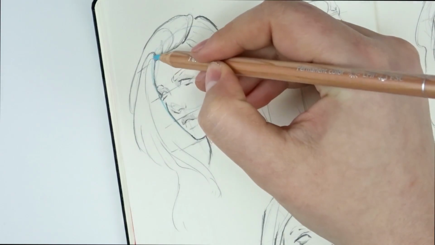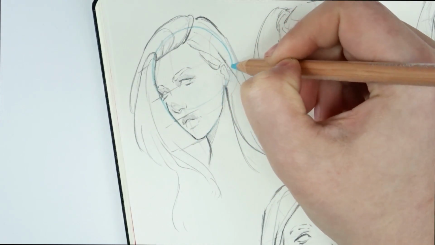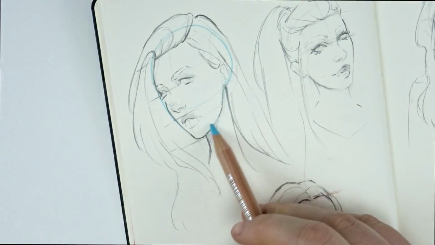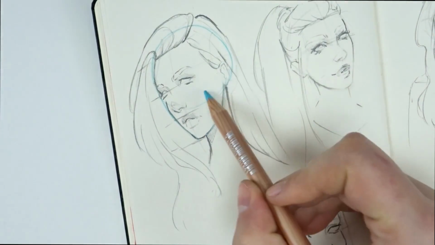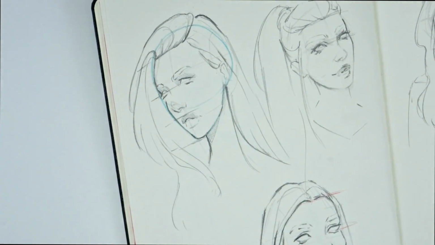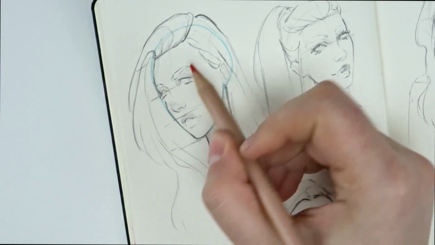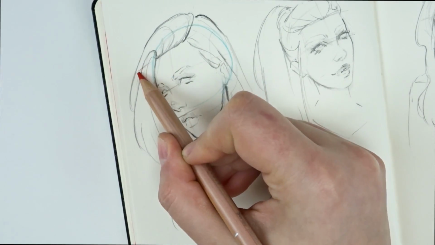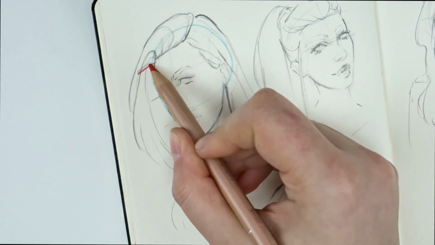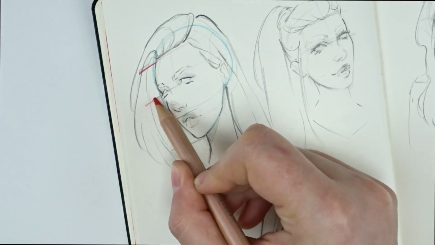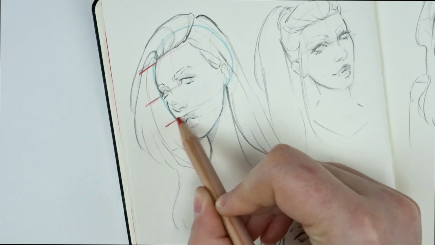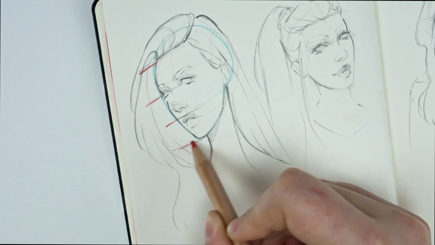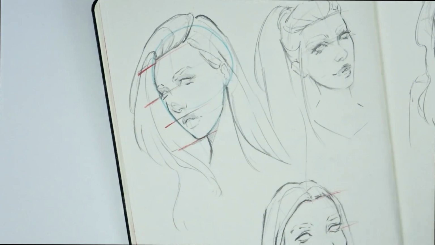Once I have the circle and I have the jaw and I have everything there, I basically section the face off into 3 parts or 3 sections, and I do this by drawing 4 lines. So I will show you with my red pencil. The very top line basically shows where the hairline will start, and this is super useful for the future when you're drawing the hair of your character. The second line is where the eyes are, the third is right above or right below the nose, and the fourth is where the jaw ends.